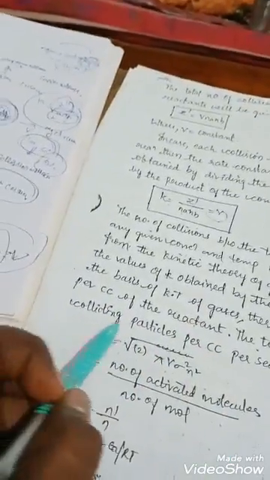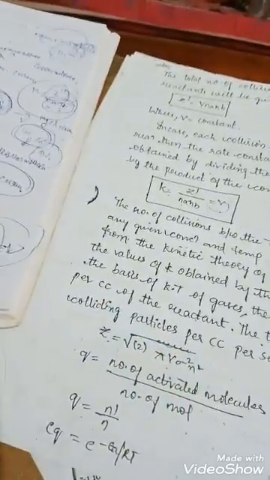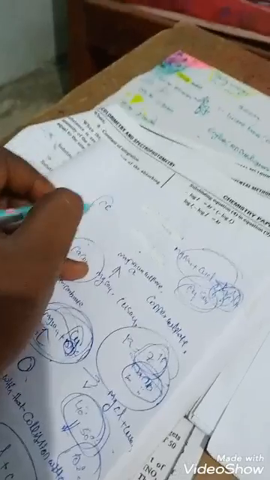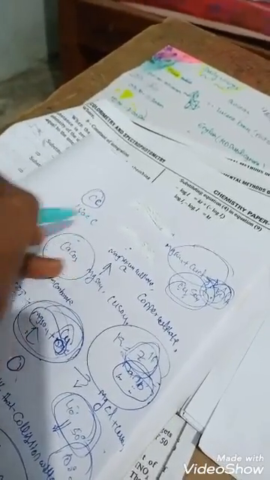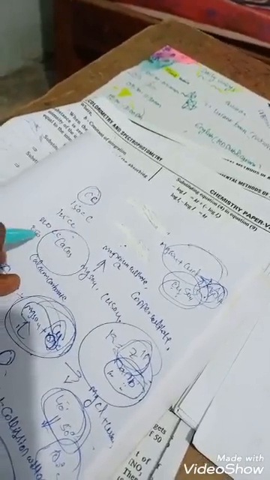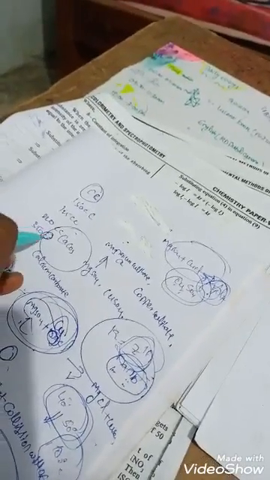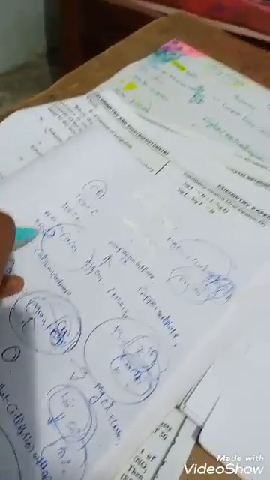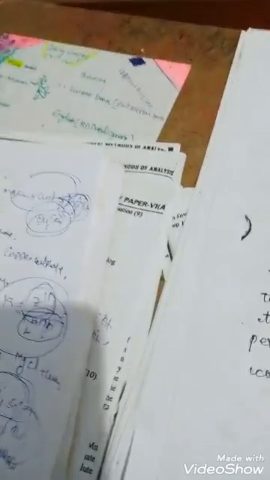The total number of colliding particles per cc per second will be given by cubic centimeter. Cc means cubic centimeter. In bikes also, 150 cc, 125 cc, 220 cc and 350 cc mean cubic centimeter. This is per second. What is that equation?